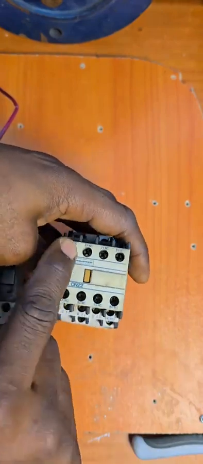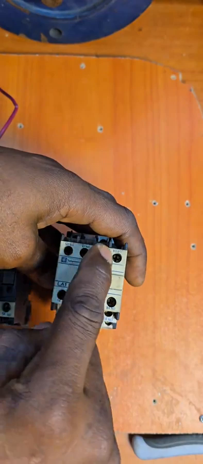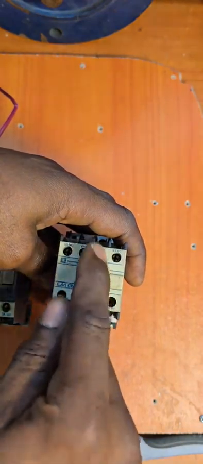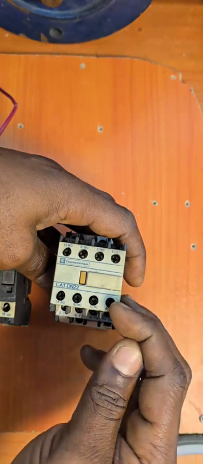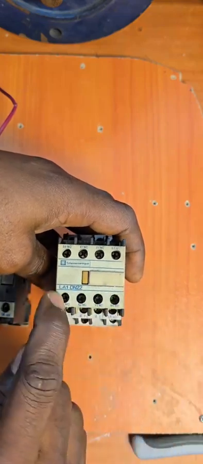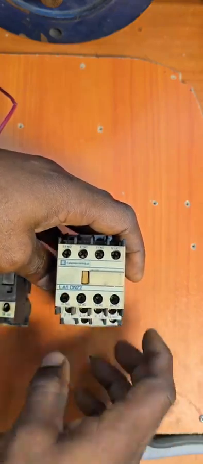So here you have normally open. This in the center here, these are normally closed. And then down here is also normally open. So you have normally open, normally closed.